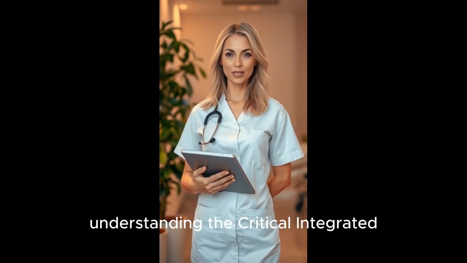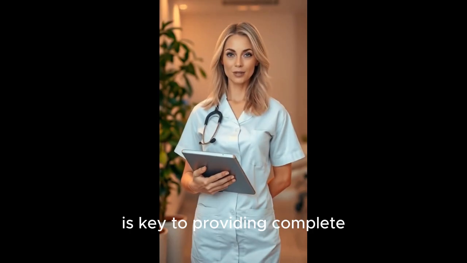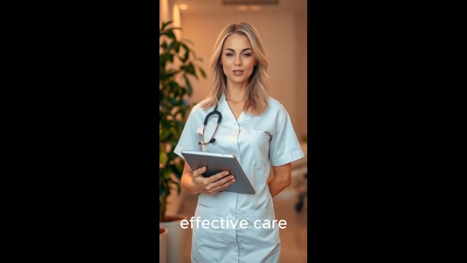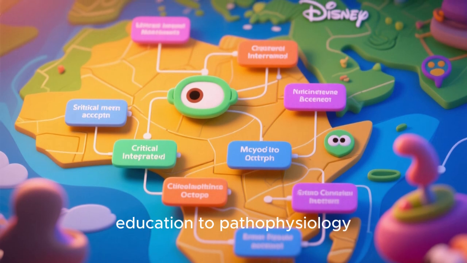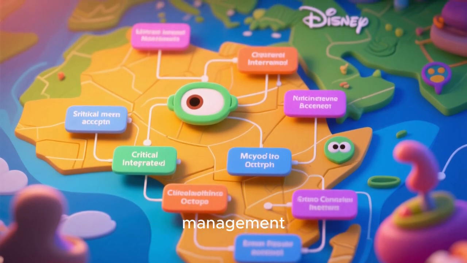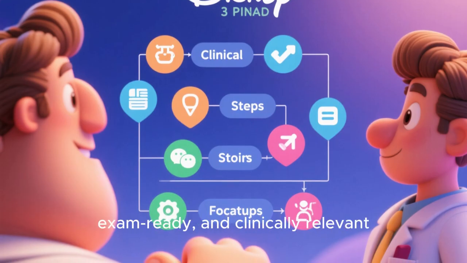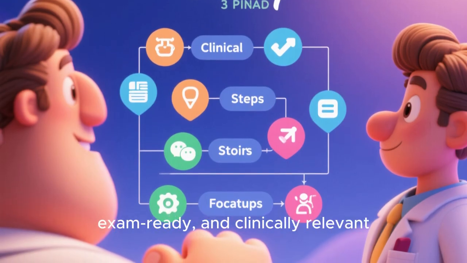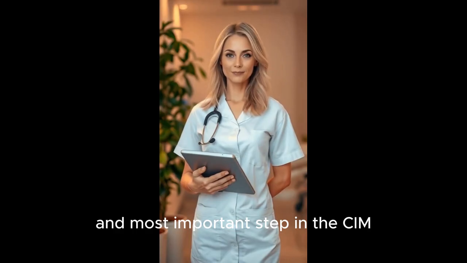Understanding the critical integrated map, or CIM, of myopia is key to providing complete, effective care. CIM allows us to connect every aspect of the disease, from patient education to pathophysiology, management, and follow-up in a way that is practical, exam-ready, and clinically relevant. Home care teaching is the first and most important step in the CIM.